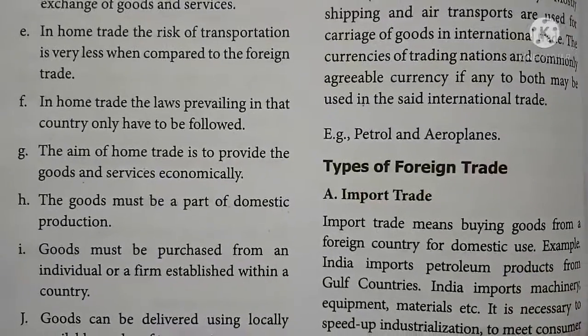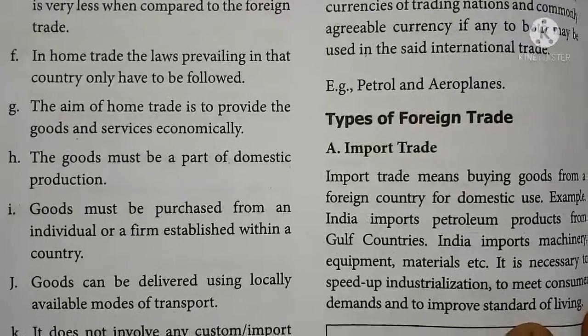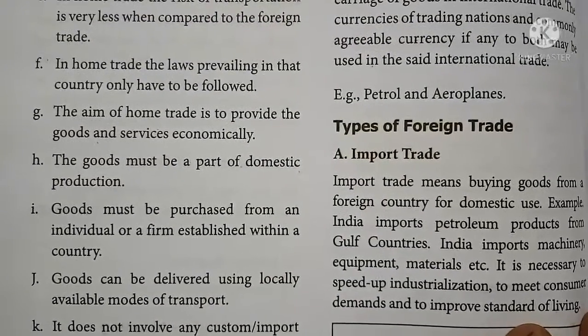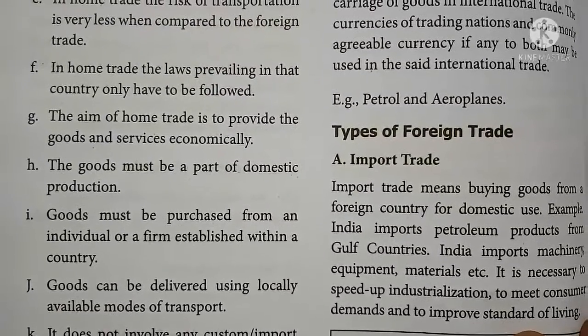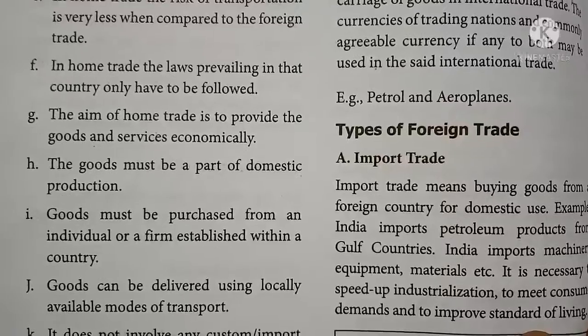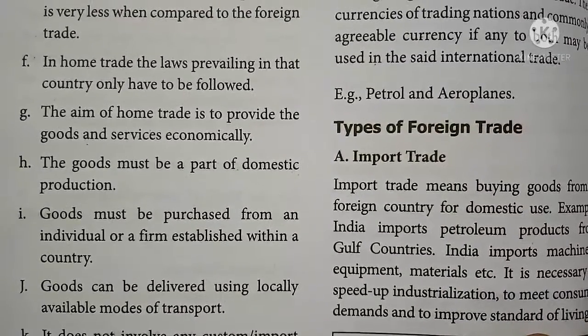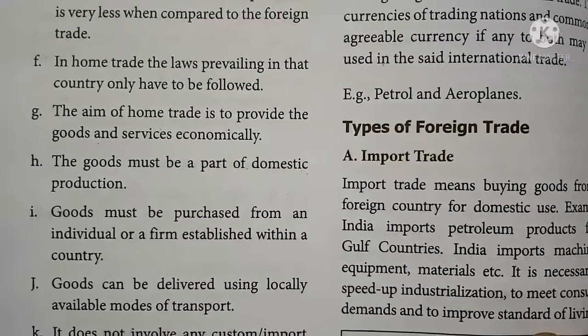Types of foreign trade. Import trade, first one. That is buying of goods from a foreign country for domestic use. That is, one country purchases goods from another country for home consumption, for inside country purpose.